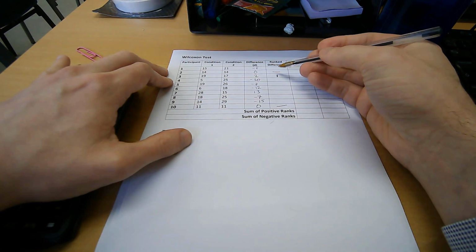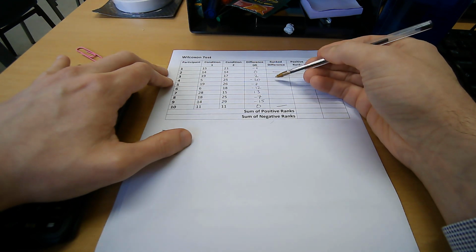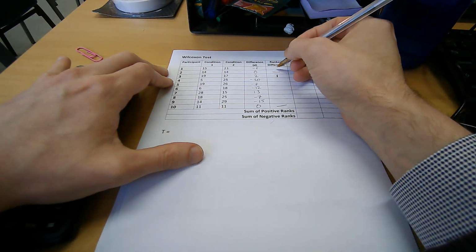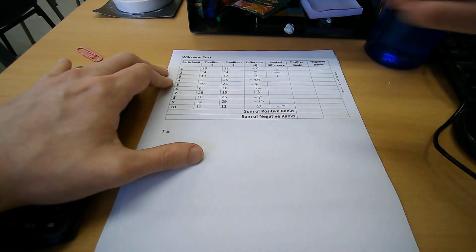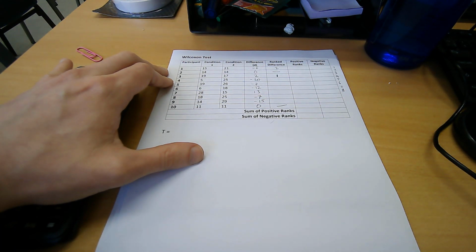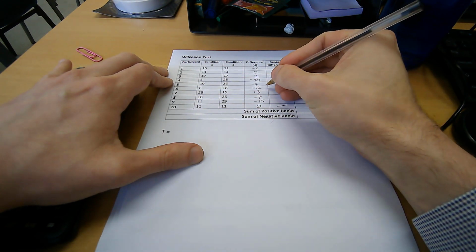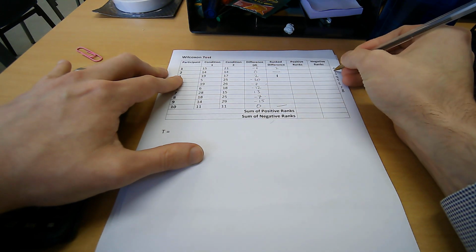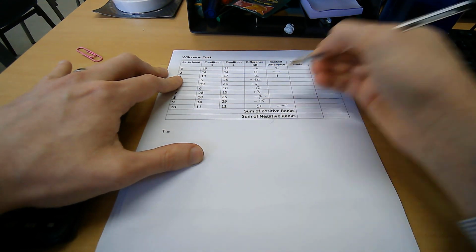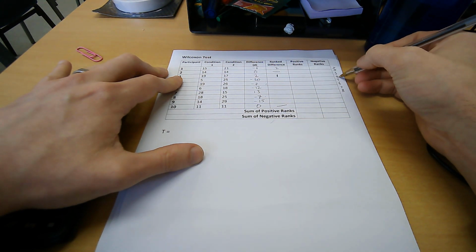The next lowest number, there's a 6 there, is that it? Yeah, it is. So the rank difference is number 2. Then we look for our next highest number. There's a 7 here and there's a 7 here. We've crossed off 1 and 2, so these two 7s need to be ranks 3 and 4.